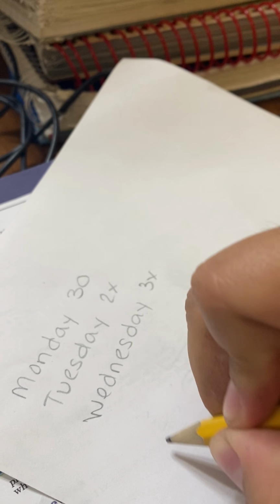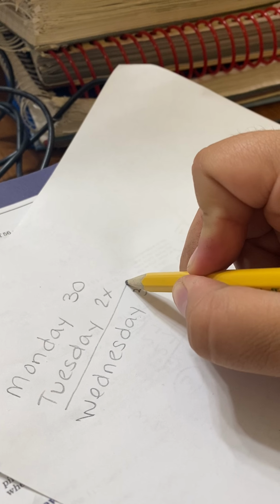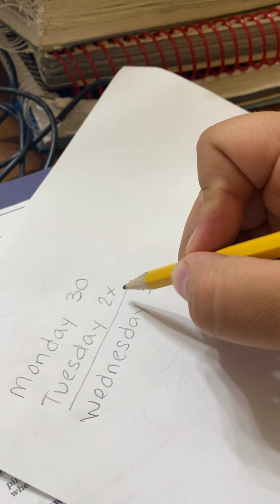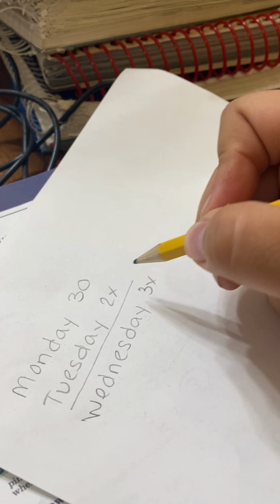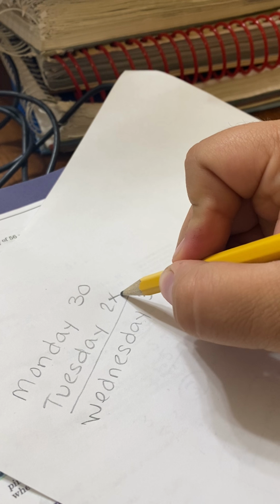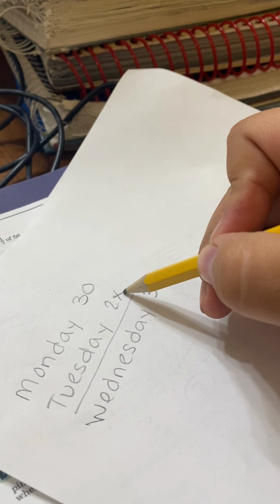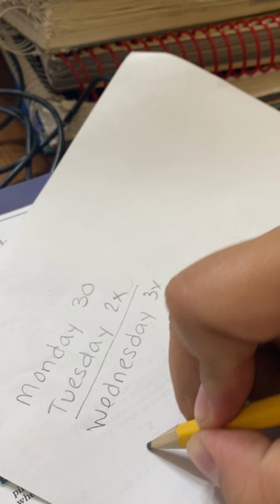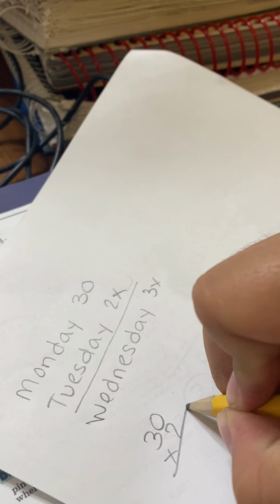The first part is finding out the exact amount for Tuesday. How do we figure that out? The clue word is 2 times. The word times, we automatically know that it's multiplication. So we're going to multiply it by the amount for Monday. So we're going to do 30 times 2, which is 60.